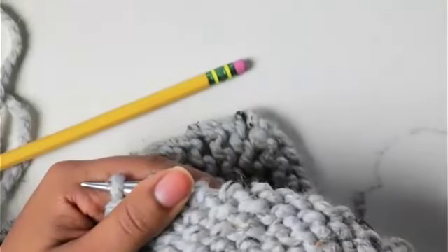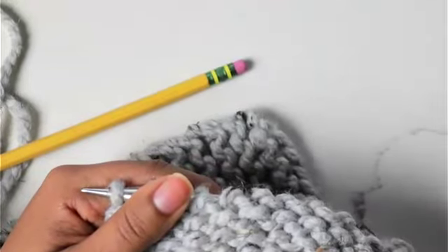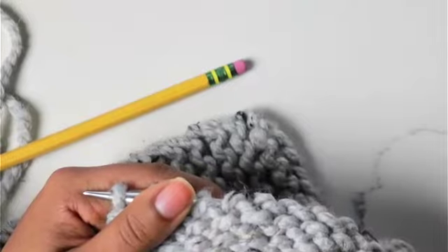And just really quickly, oh gosh, I hope I'm not keeping you guys too much. Okay, really quickly, just to show you how to unknit.